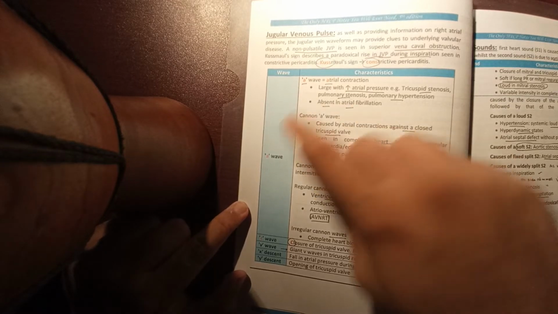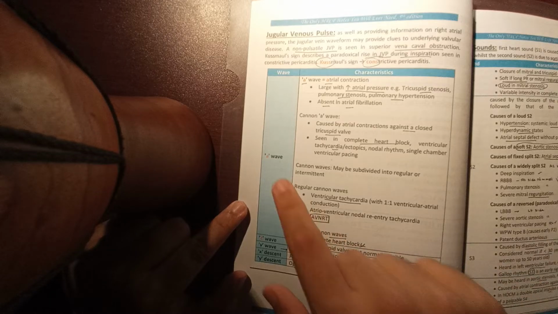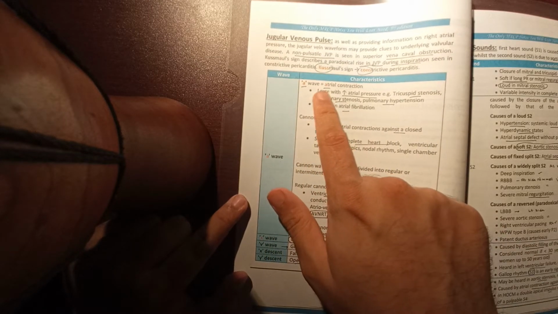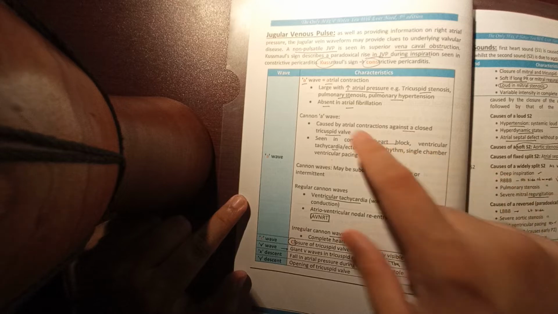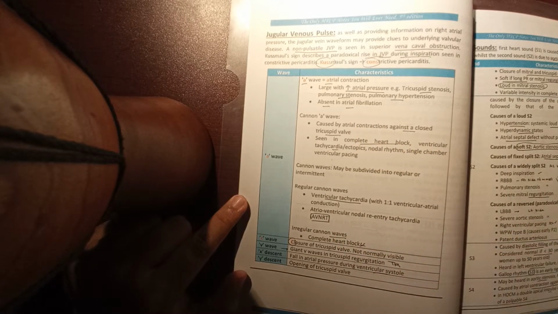So in JVP, there are some types of waves that you have to remember. The A wave is atrial contraction. It increases with large atrial pressure, of course. When can it happen? Tricuspid stenosis, pulmonary stenosis, or pulmonary hypertension can cause it, and it's usually absent in atrial fibrillation.